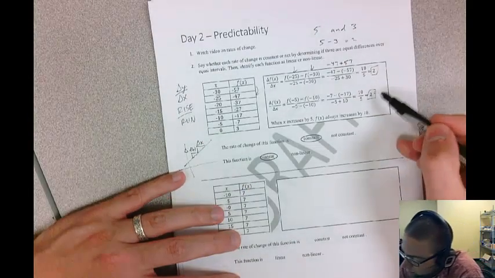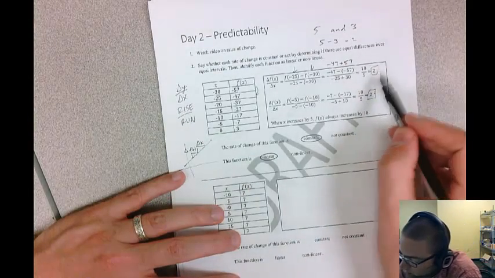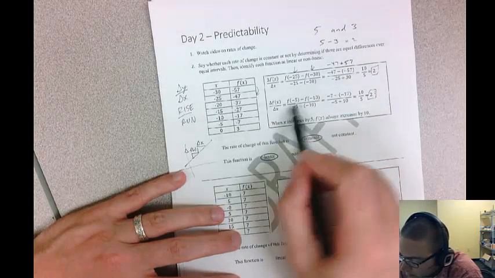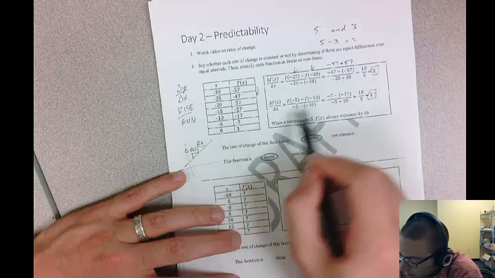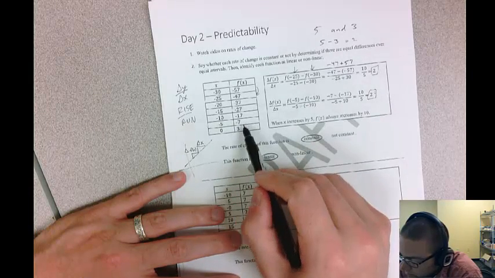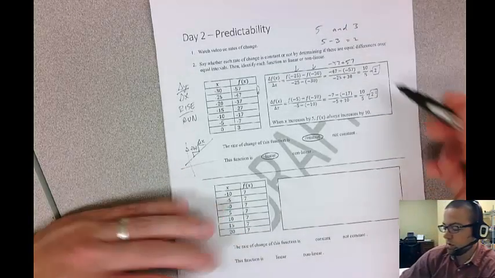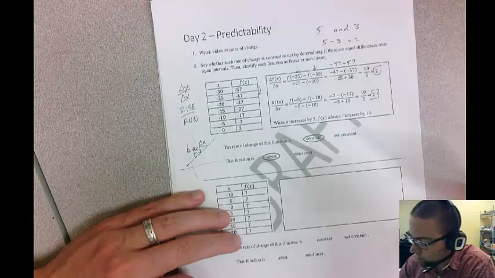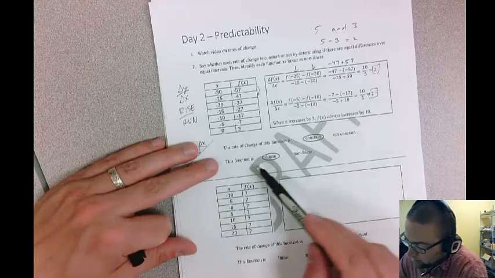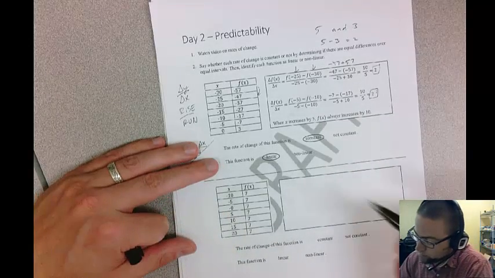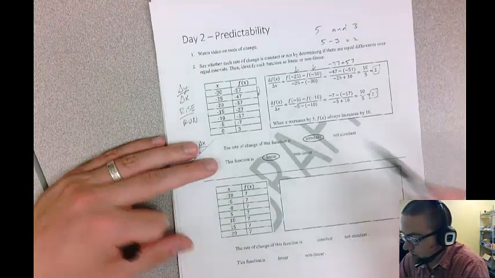Okay, so you compare that rate of change, and then we compare it at some other 2 points. So they compared it at negative 5 and negative 10. So the difference in those values over the difference in those values, and also got 2. So it is a constant rate of change, so you circle constant. And since it is a constant rate of change, then it is a linear function. If it's not constant, then it's not linear.